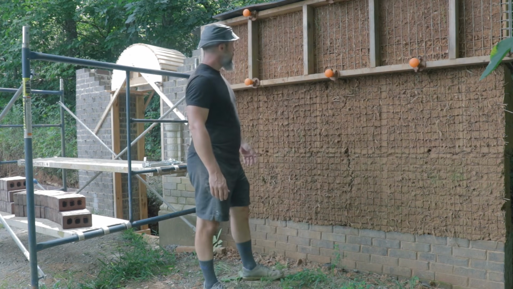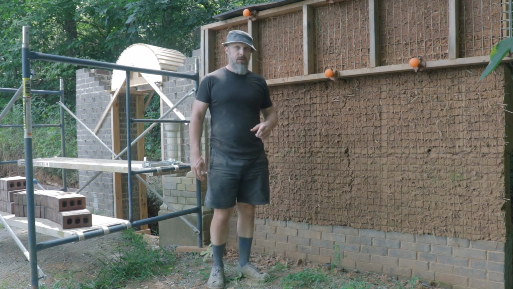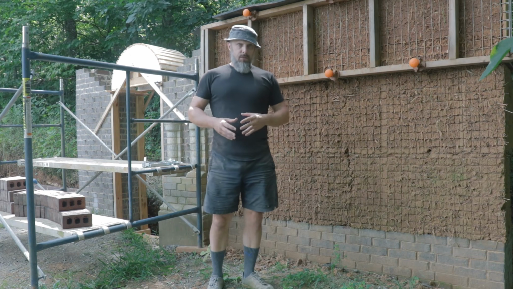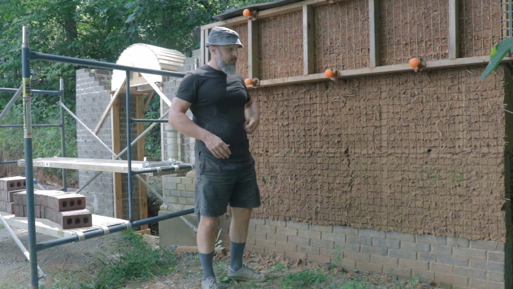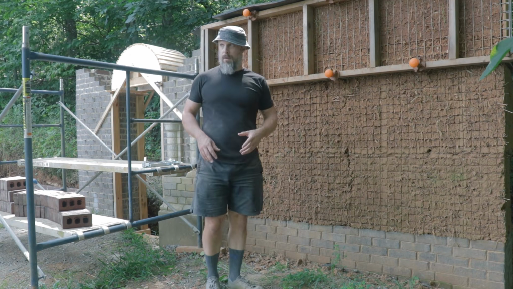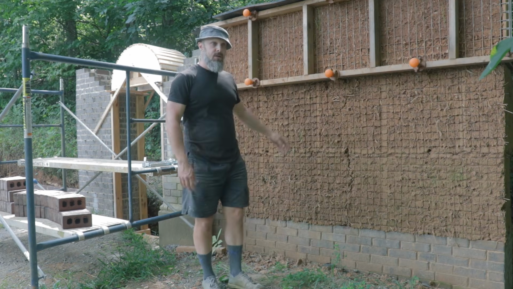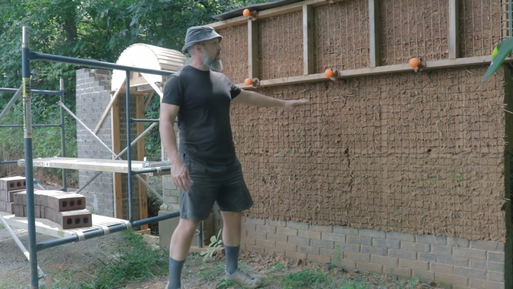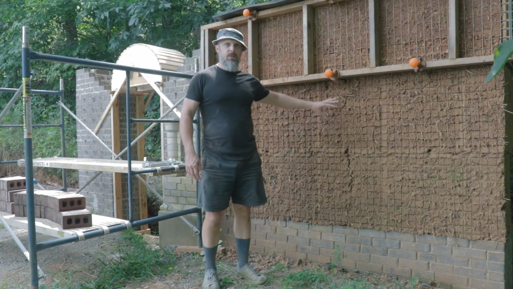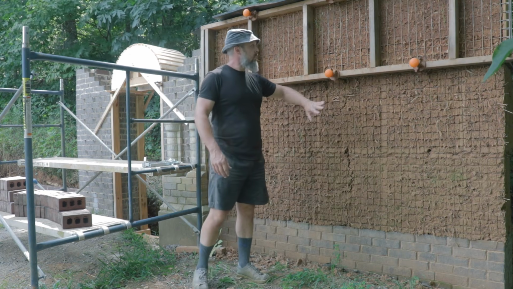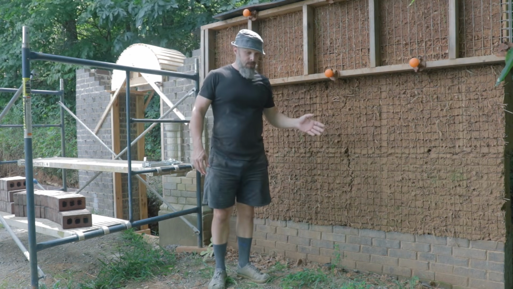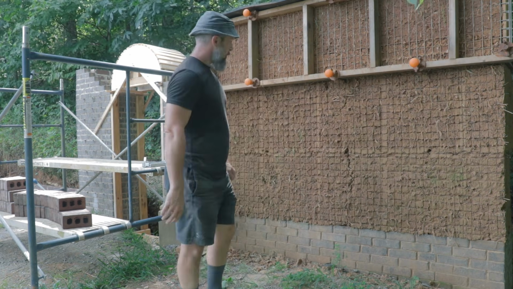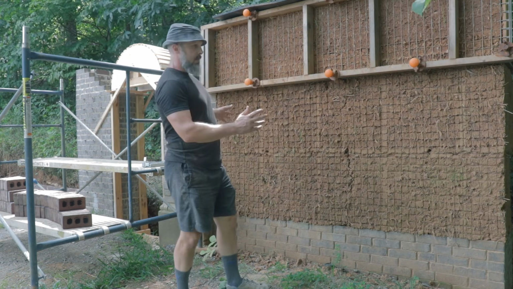You can do a shrink test. I have a separate video on that to get an idea of how much your cob is going to shrink before you start building your walls. All my shrink tests for this project had about 2% shrink, and that's really what I see here. I see roughly 2, maybe 3% shrinkage on this whole wall, which is good. You're looking for anywhere between 0 and 5% shrinkage for your cob. So I consider this good.